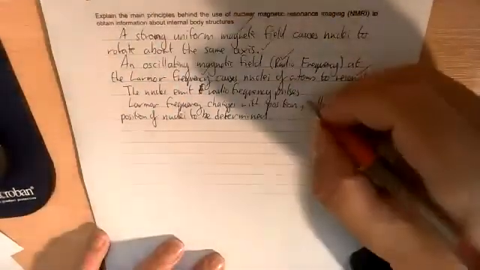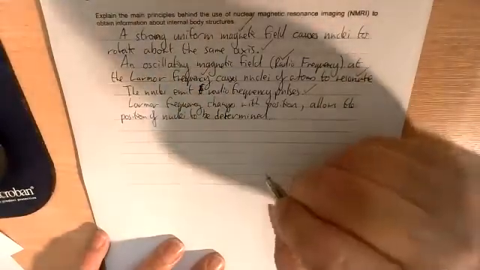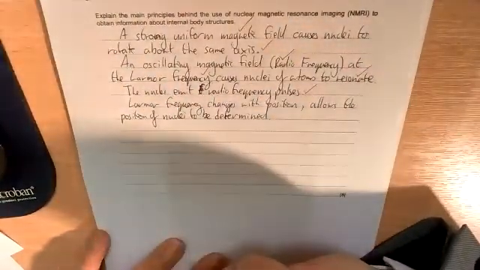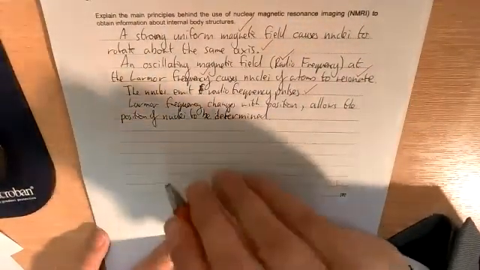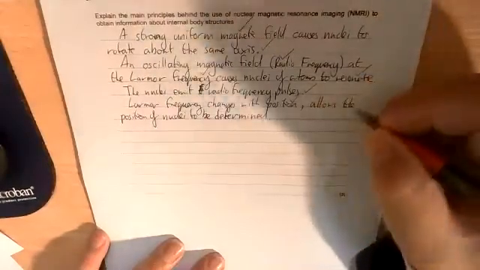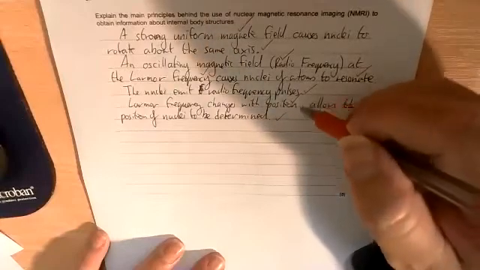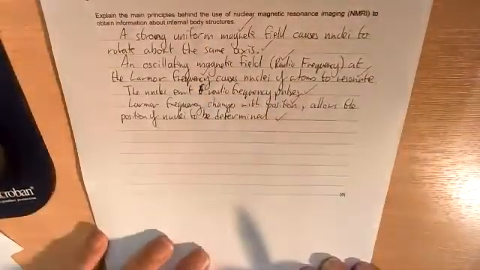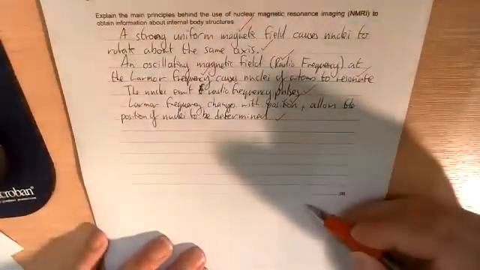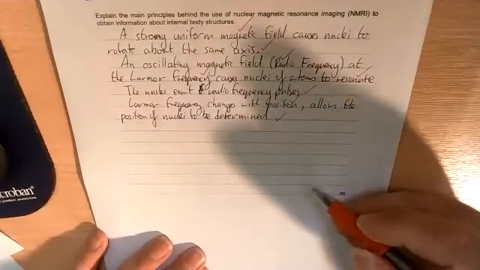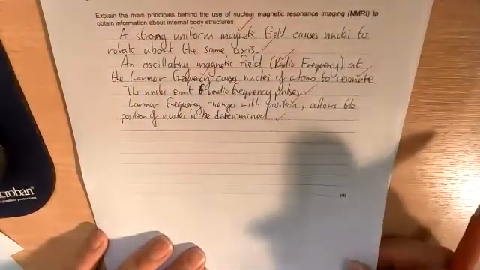Then the nuclei emit the radio frequency pulses, that's worth 1 mark. And you then say that the Larmor frequency changes with position, allowing position to be determined. That's 1, 2, 3, 4, 5, 6, 7, 8. That's how you get the 8 marks. Notice I've only used about half the space just by being very precise about what it is I want to say.